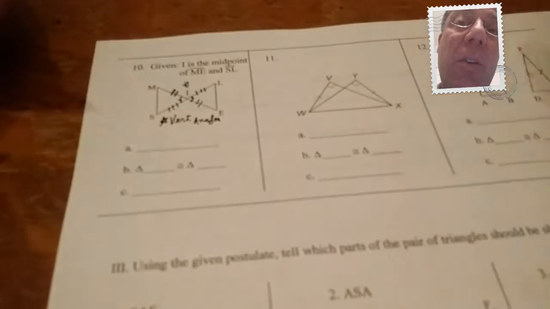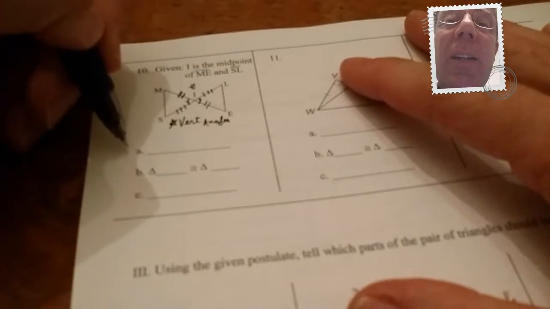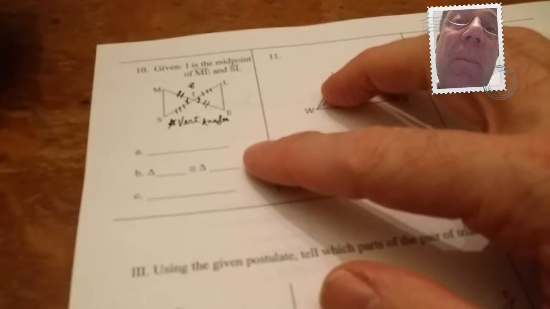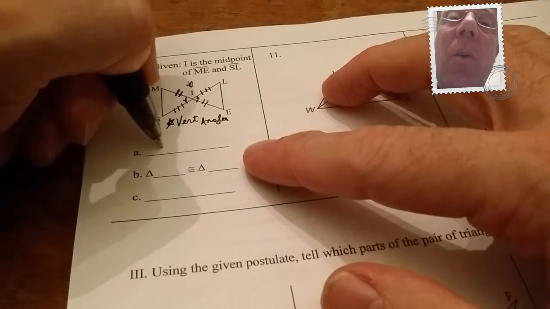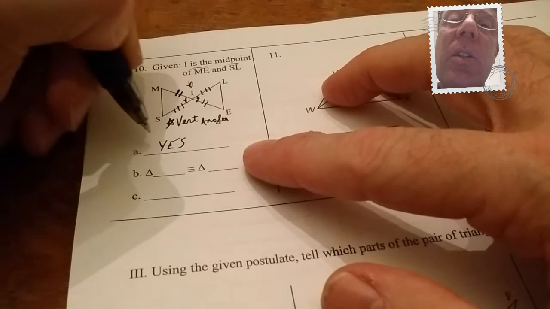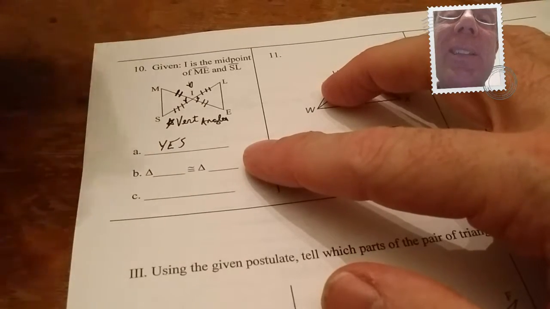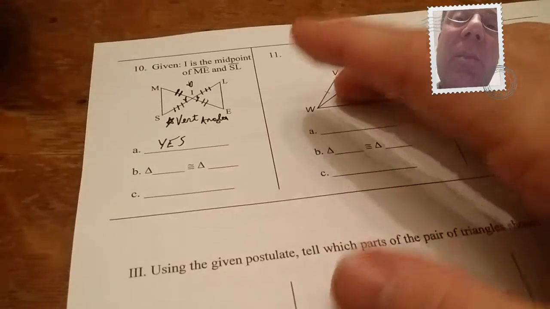So I want you to make note of that. Whenever you actually put a drawing on there that's not given, I want you to tell me why you put it on there. So I need to ask myself, first of all, A, are these two triangles congruent? Well, I'm kind of feeling that they are, so I'm going to put a big old Y, E, S. Give me a Y, give me an E, give me an S. I think they're congruent.